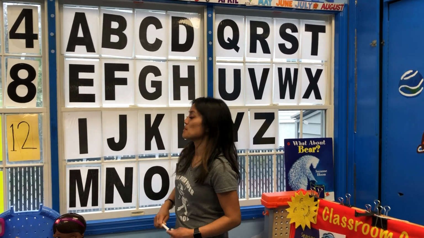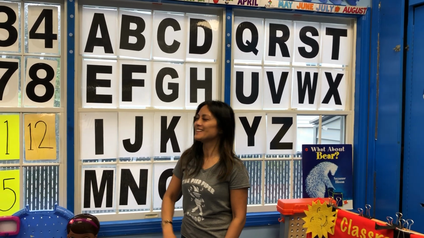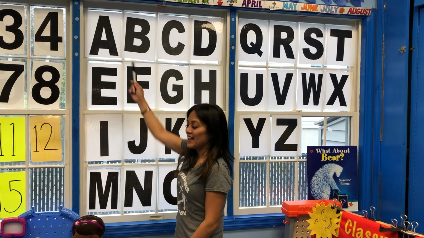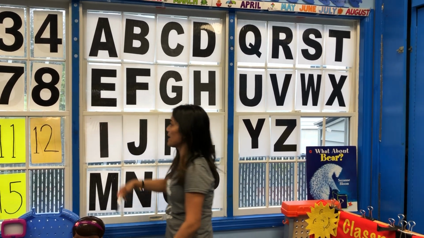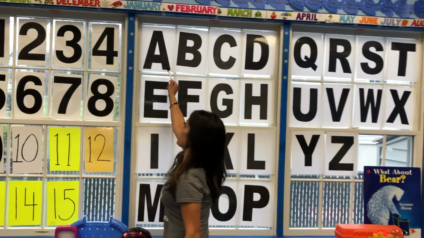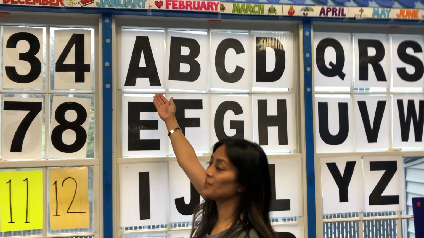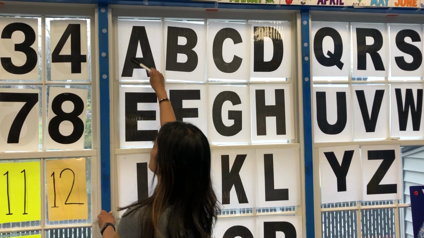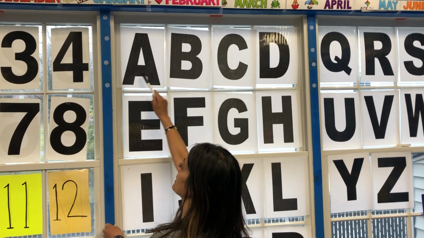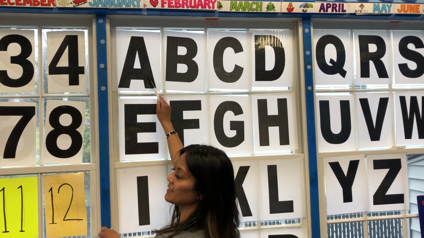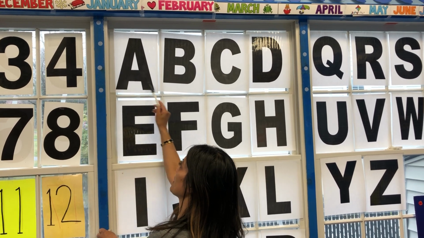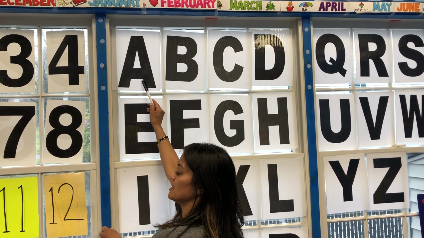Now, today's letter of the day is only going to be one letter. So make sure you practice this one letter all day. Can you guess which letter? A. And A, remember the song for A? Up, down, across is A. So that is what A looks like. It goes all the way up, all the way down, and across. Let's sing that again. Up, down, across is A.